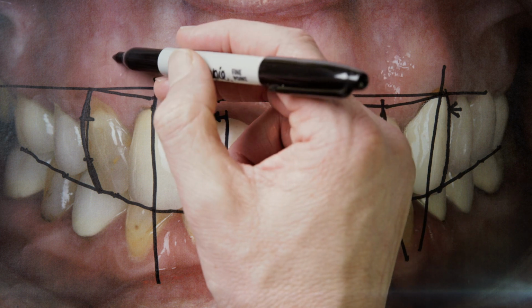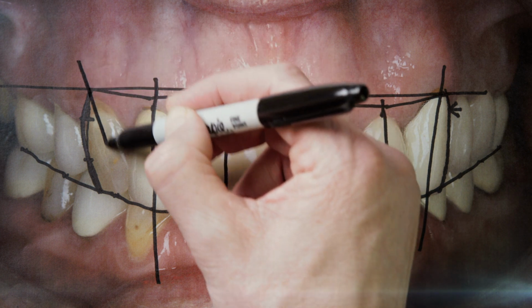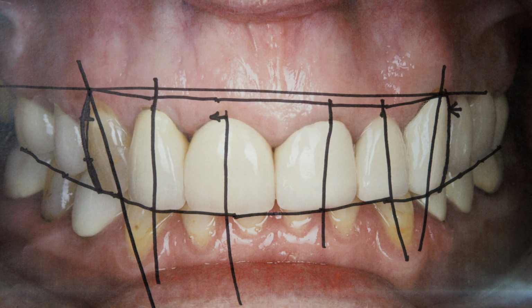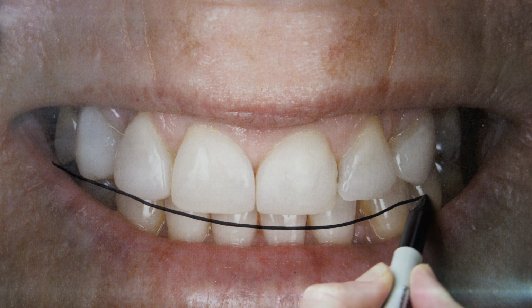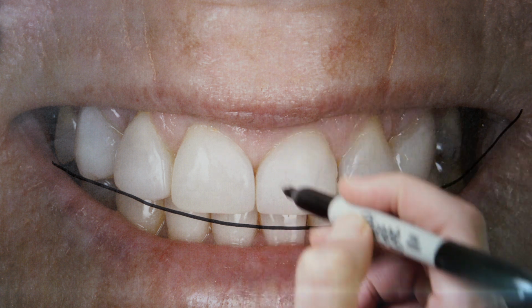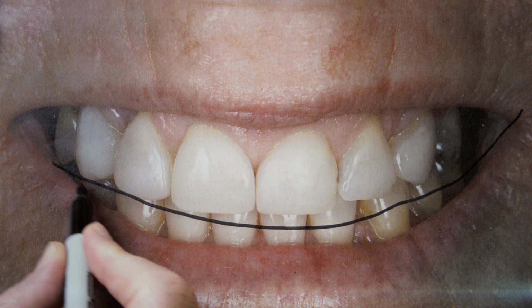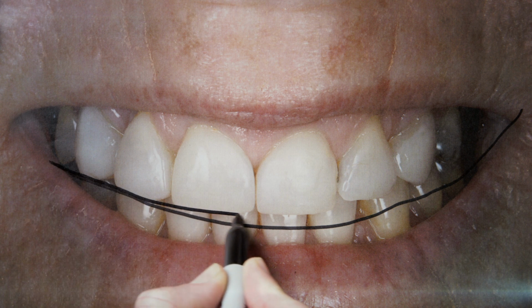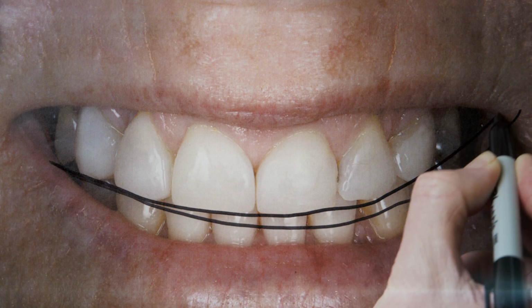And sometimes it's good to have lateral incisors that are asymmetrical, but I don't think they were done like that in this case. I think it just happened. Looking at the lip and looking at the smile curve helps us assess if the teeth are too short incisally or whether they're too short gingivally.